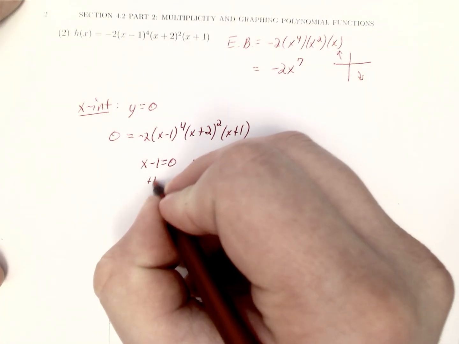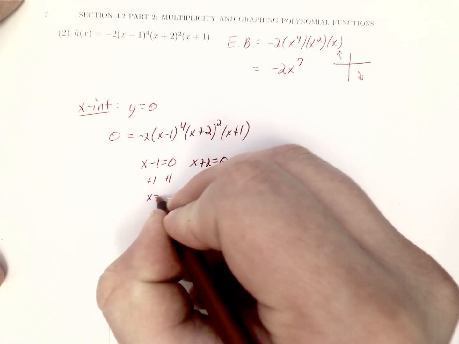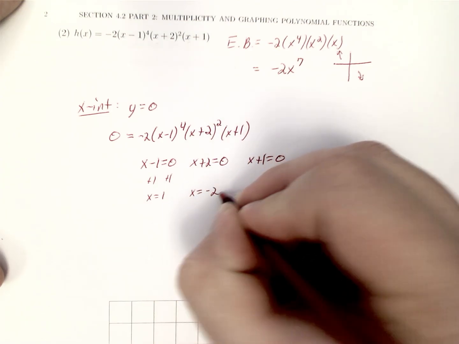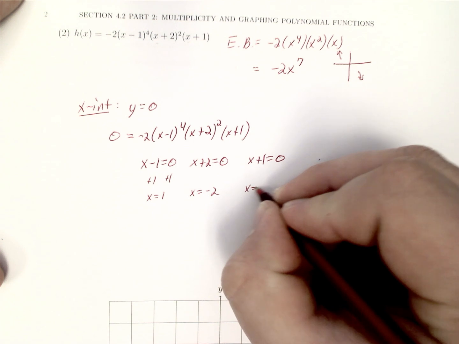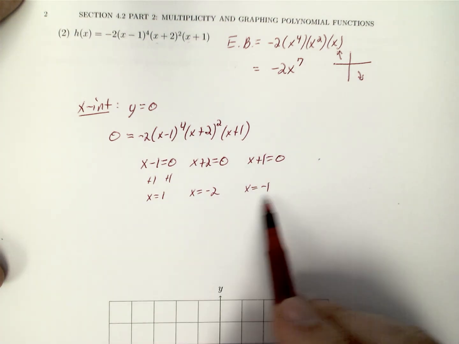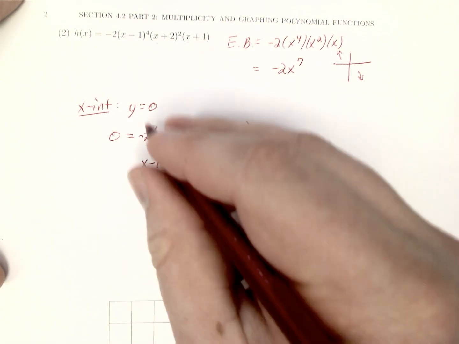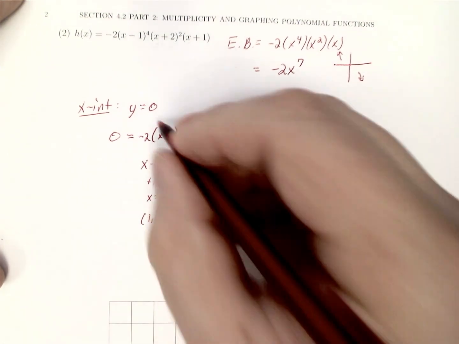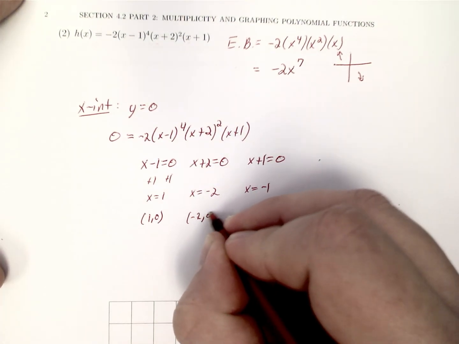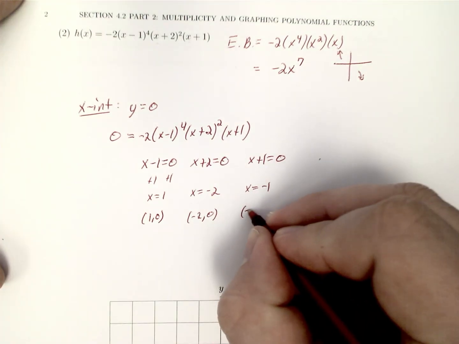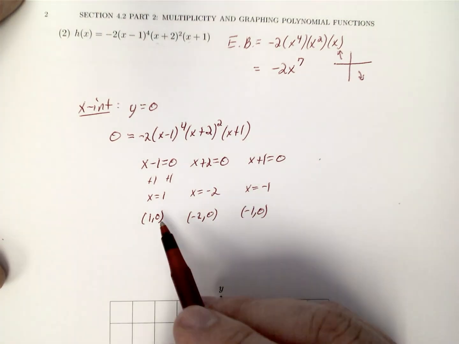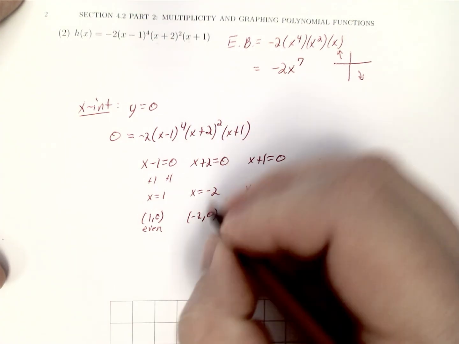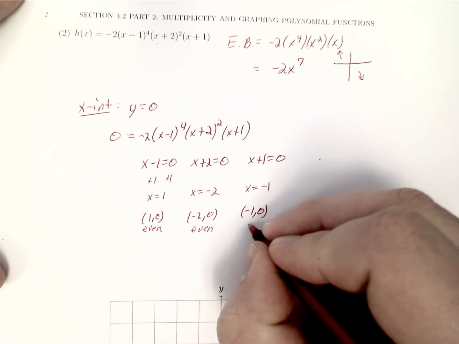So then we add 1. We subtract 2, so we get x equals -2, subtract 1, x equals -1. Then we write these as points for our intercepts. So 1, 0, -2, 0, -1, 0. And then note the multiplicity, so even, and odd.